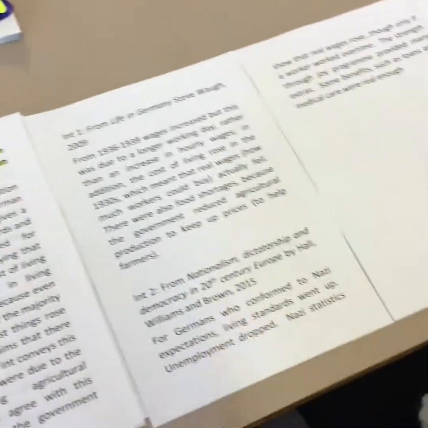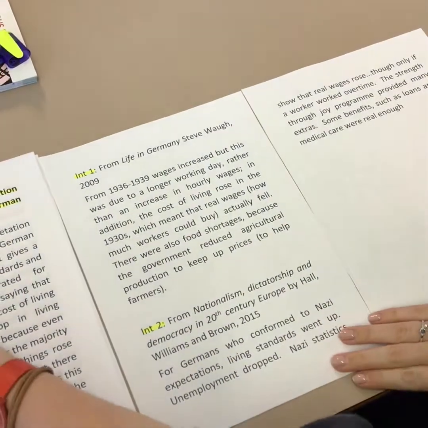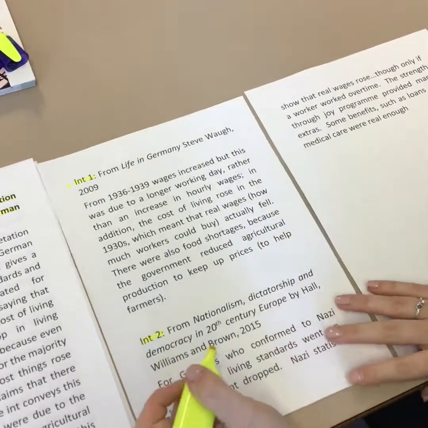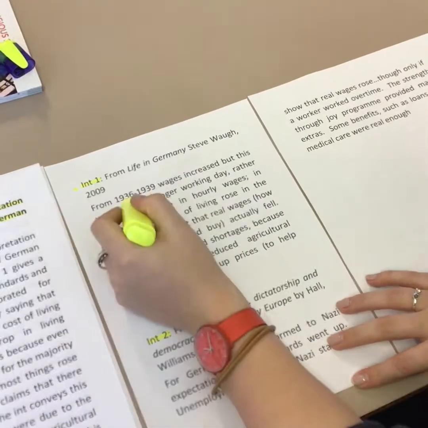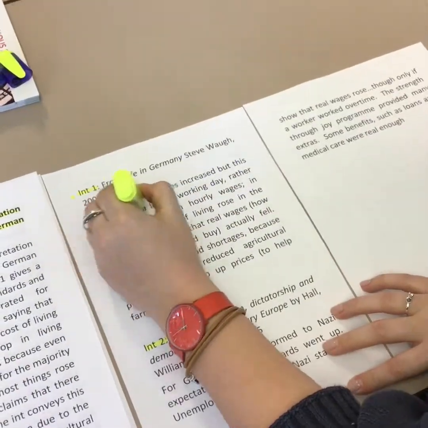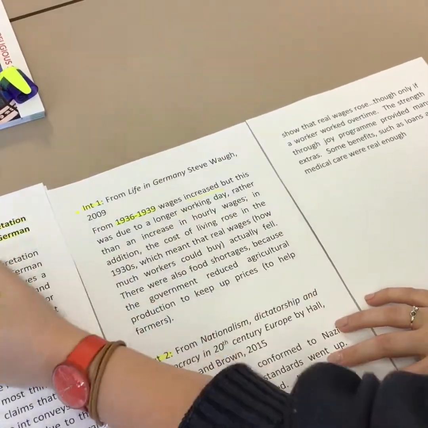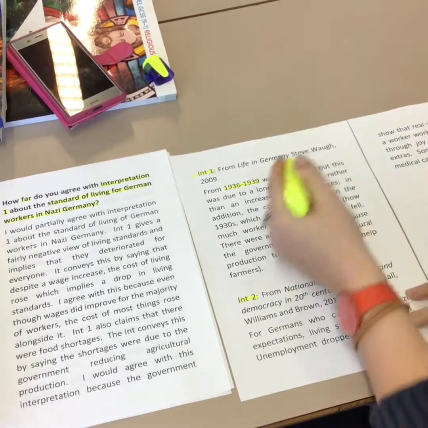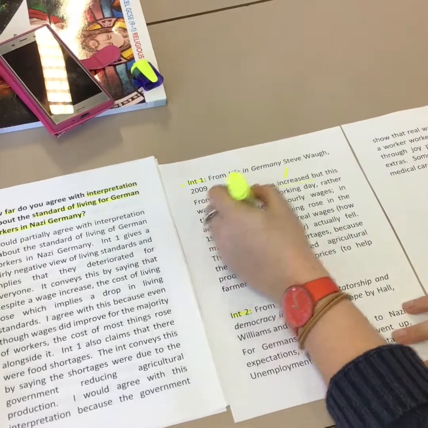So then we move over to our interpretations. So we've got interpretation 1 and interpretation 2. And remember, we're being asked how far do you agree with this one, interpretation 1, so bear that in mind as we go through. Okay, so the first interpretation is talking about life in Germany. So it says from 1936 to 1939, so we already know that is in the Nazi period, so that's good. Wages increased. This is to do with the standard of living, which will mean it's a good thing, so I'll put a tick there. But this was due to a longer working day rather than an increase in hourly wages. So it's saying there is an increase in living standards, but actually it's due to a longer working day.